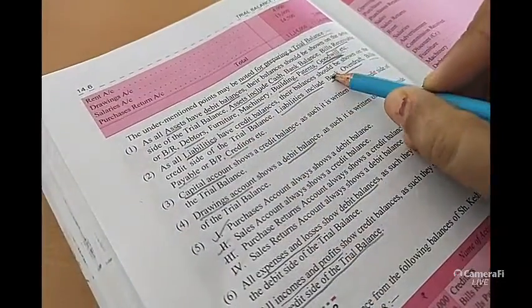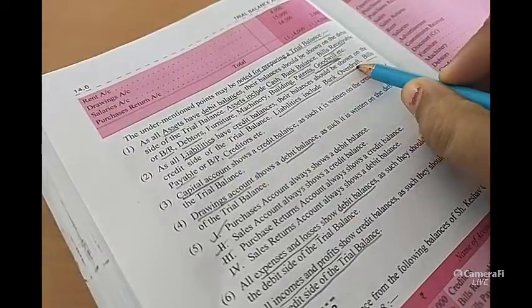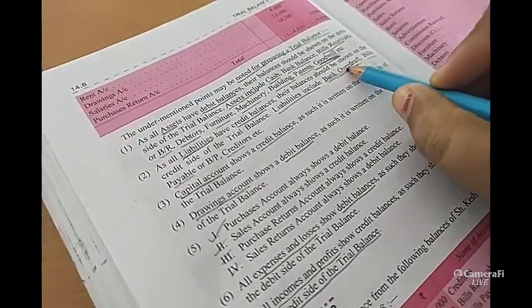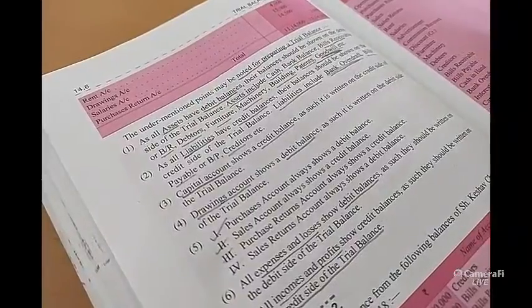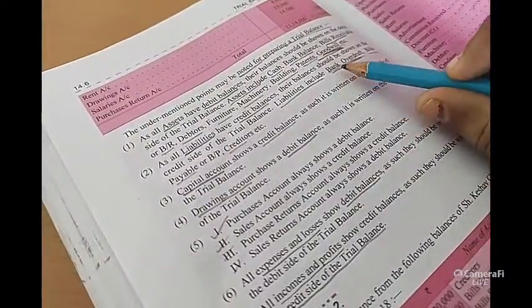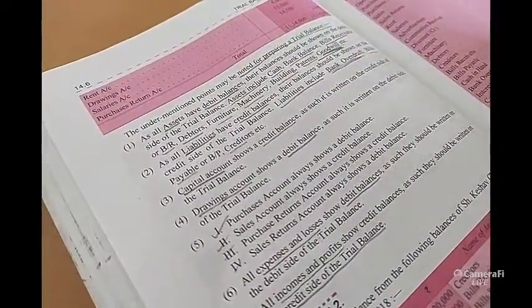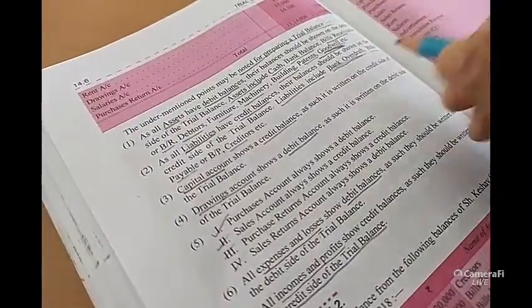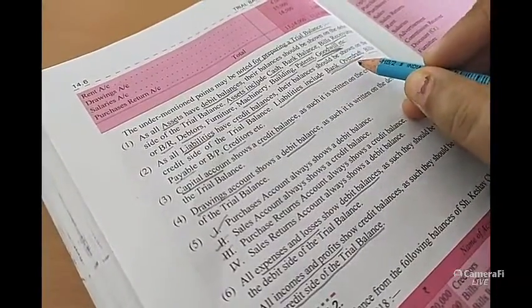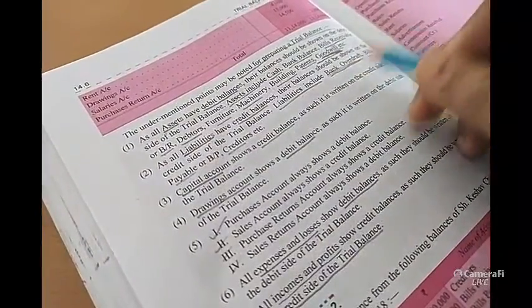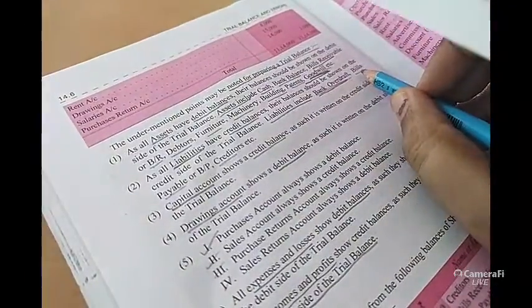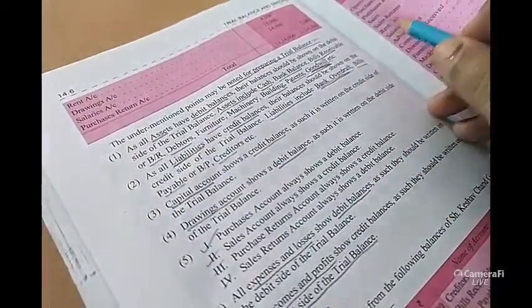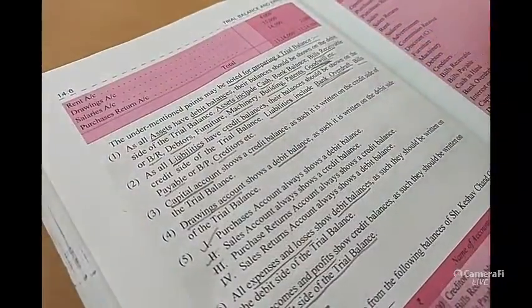It includes bank overdraft. What is bank overdraft? It is the excess amount you take. You have a credit limit of rupees 30,000, and you are taking out money of rupees 50,000. 20,000 is the bank overdraft amount you have taken. That is a liability. You have to pay it off someday or the other. Bills payable, you have to pay money to someone.